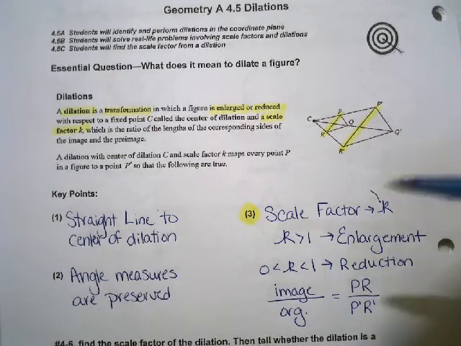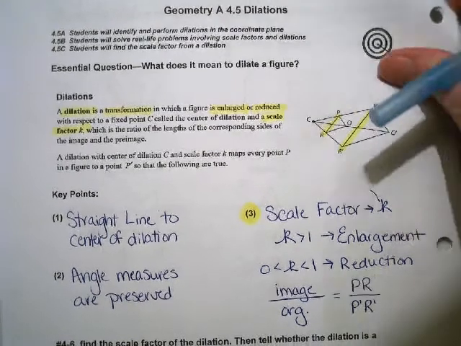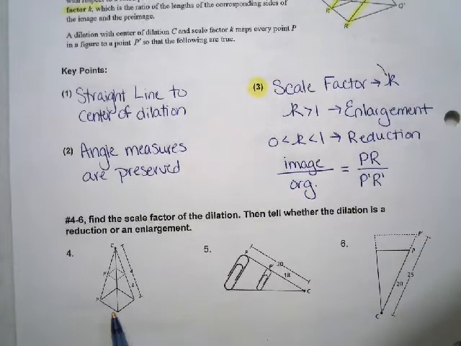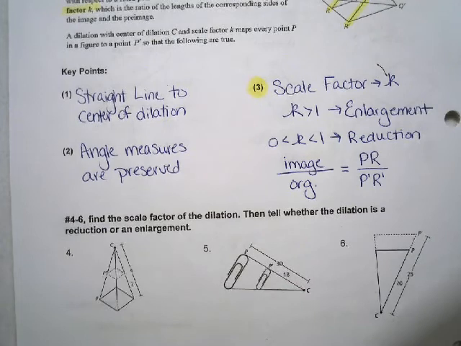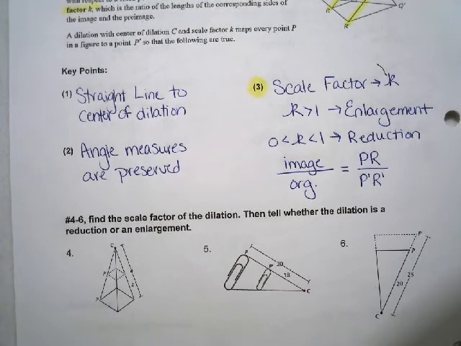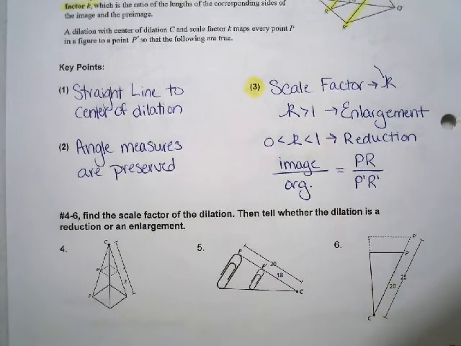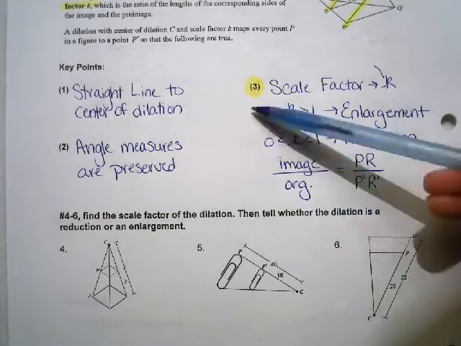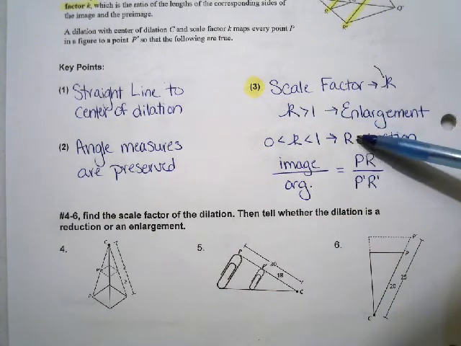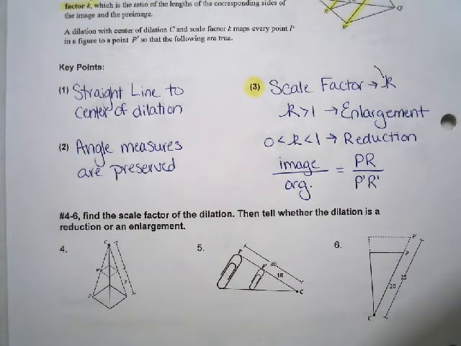Now, because of everything going on with COVID and whatnot, your problems are going to look like the row down here, 4, 5, and 6, where the measurements are already on the picture for you, so you don't actually have to worry about measuring them yourself. I'll do number 4, and then you can pause the video and try it. Out of these key points, the scale factor is the biggest thing that you're going to be asked to do.